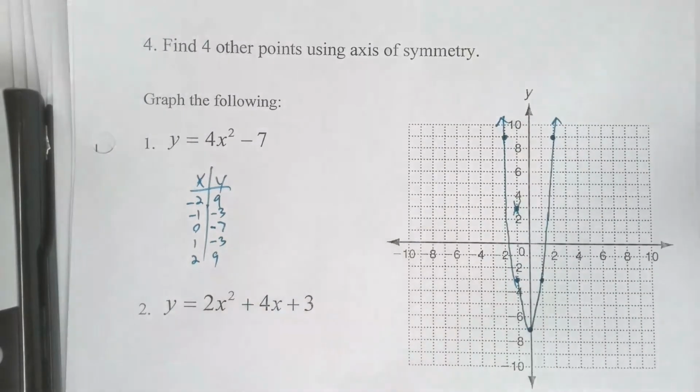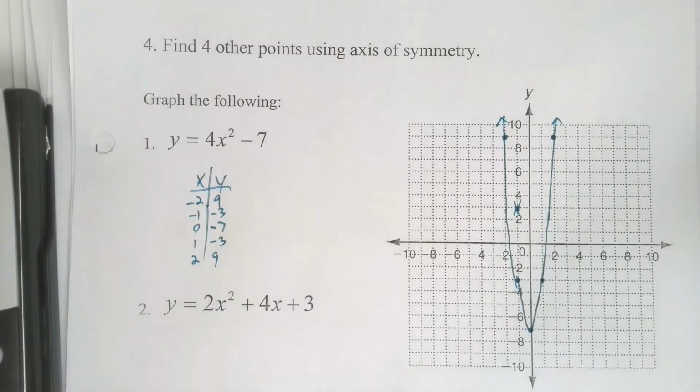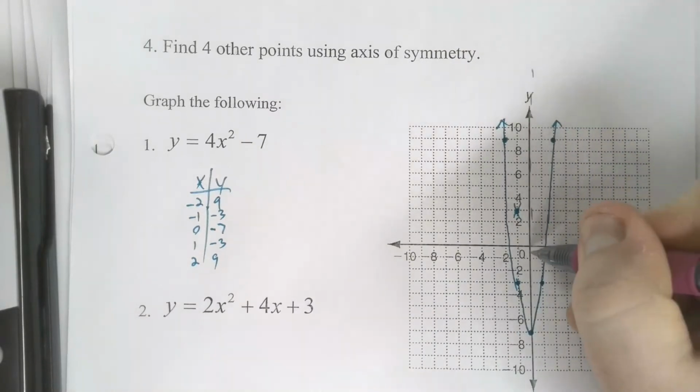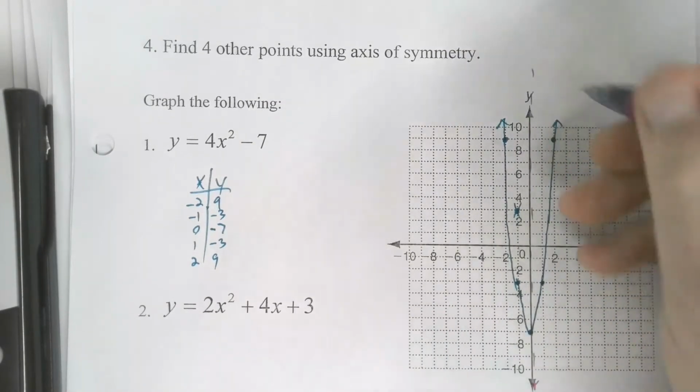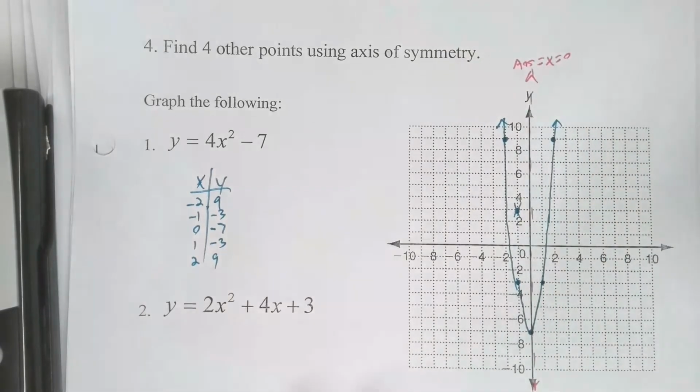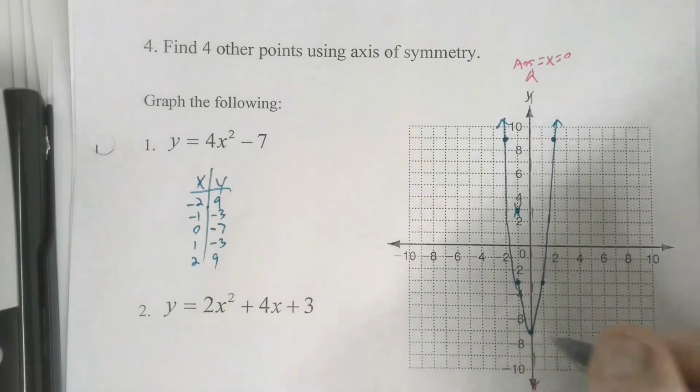No thought involved at all. All it is, is typing it in your calculator again. Okay? And what we'll see here is, where's the axis of symmetry at for this one? Yeah. So the axis of symmetry would be at x equals 0. That's that vertical line. Alright? And where would the vertex be at?